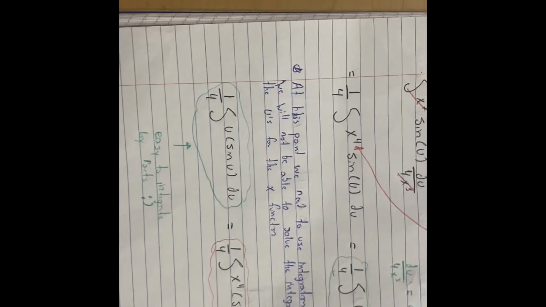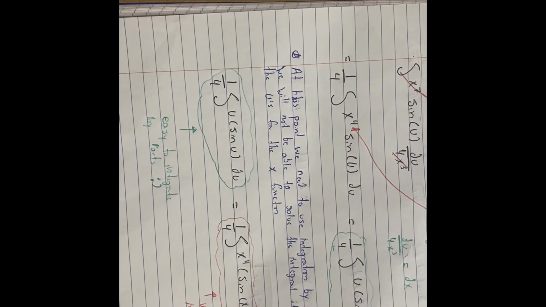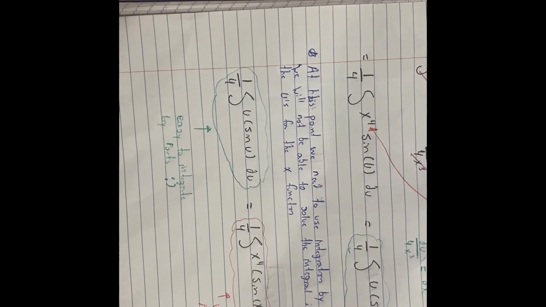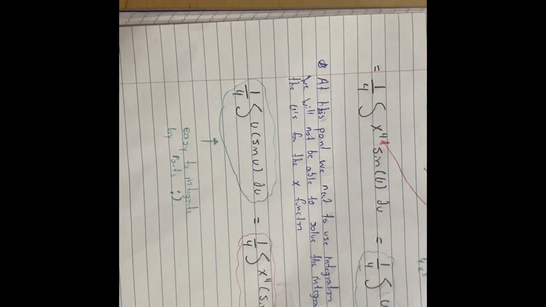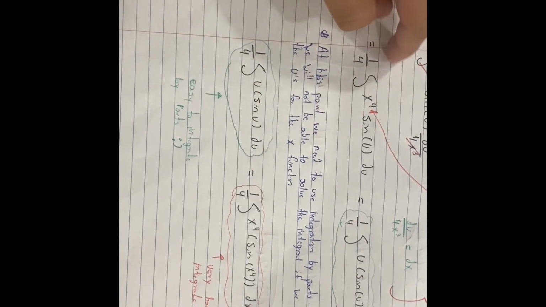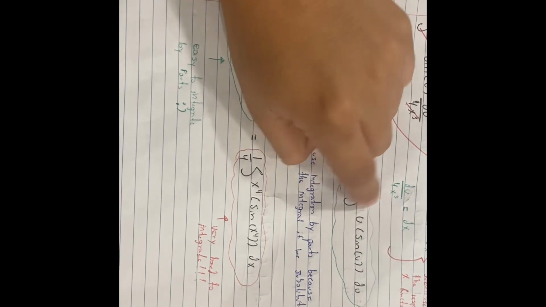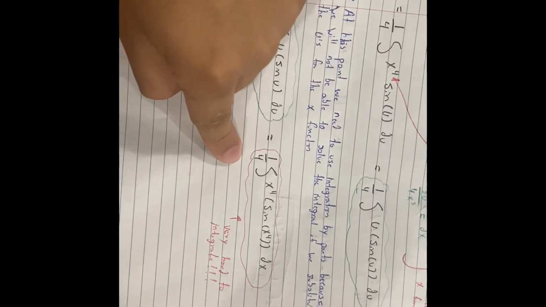At this point, we need to use integration by parts because we will not be able to solve the integral if we substitute the u for the x function. What I mean by this? Notice that if we right away substitute the u value by x to the 4th, we obtain this function, which is very hard to integrate.